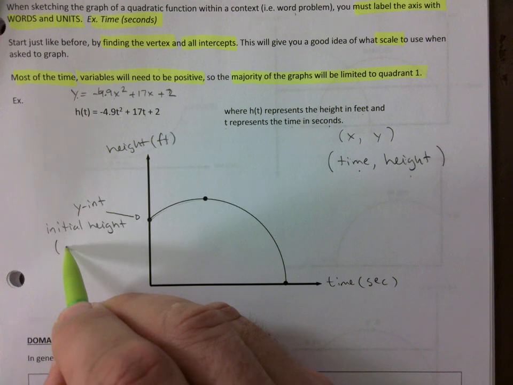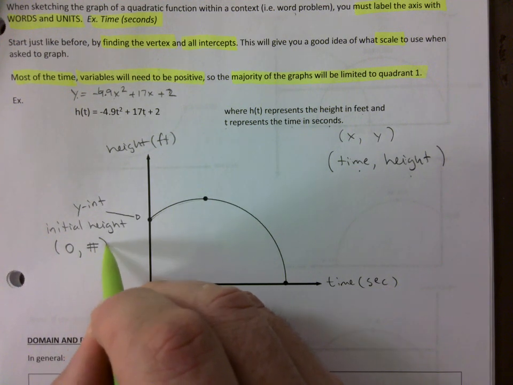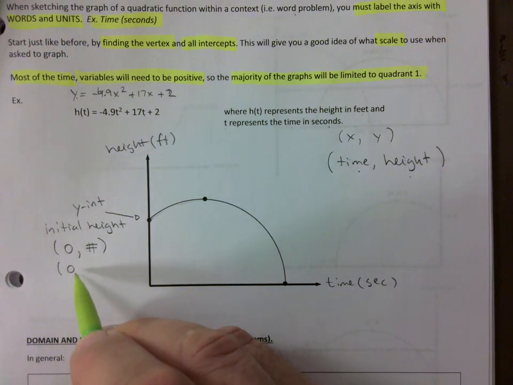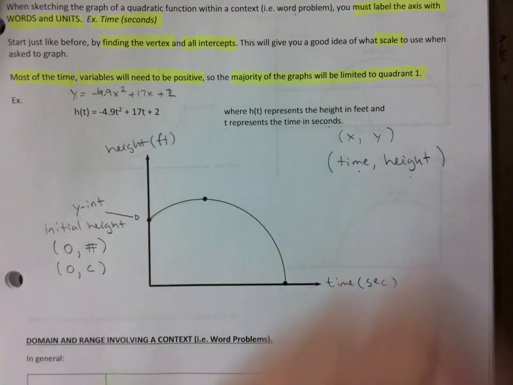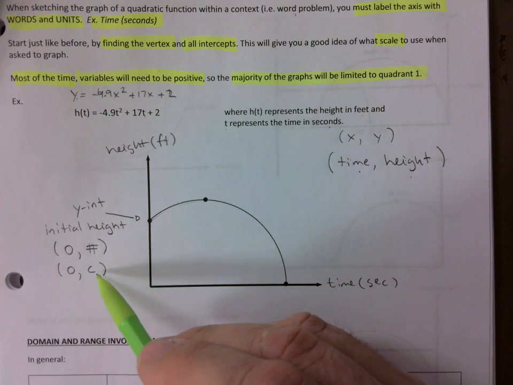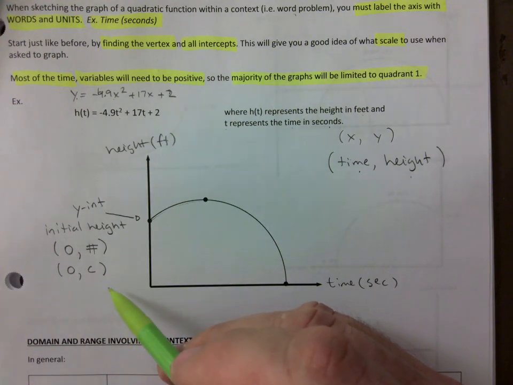So basically, this will always be 0 followed by a number. And by the way, if it's in general form, it's actually 0, C as well. C is going to be some sort of value, which can also be 0, by the way, but not necessarily.